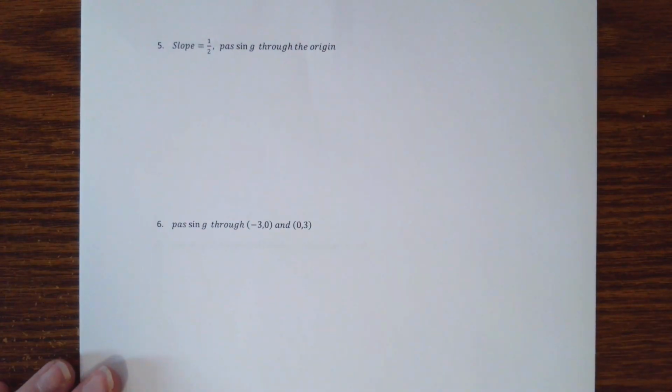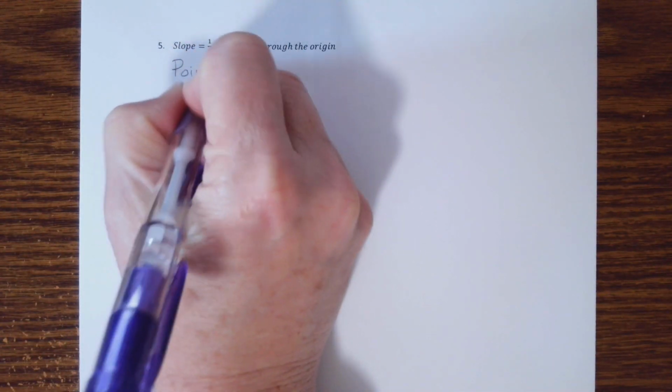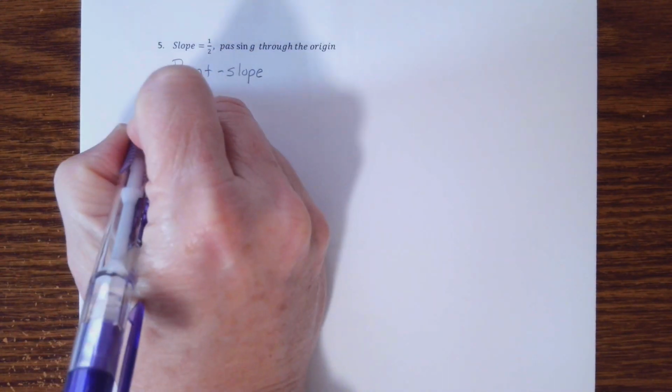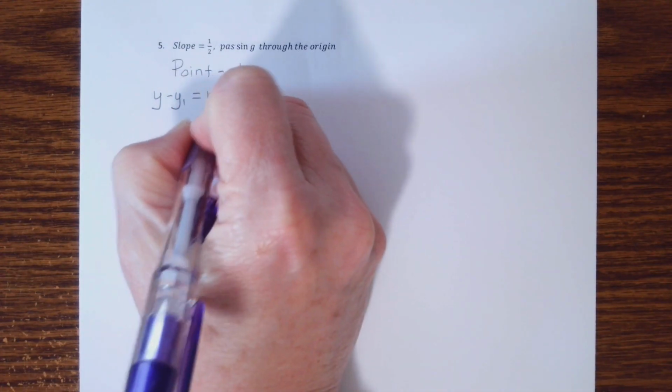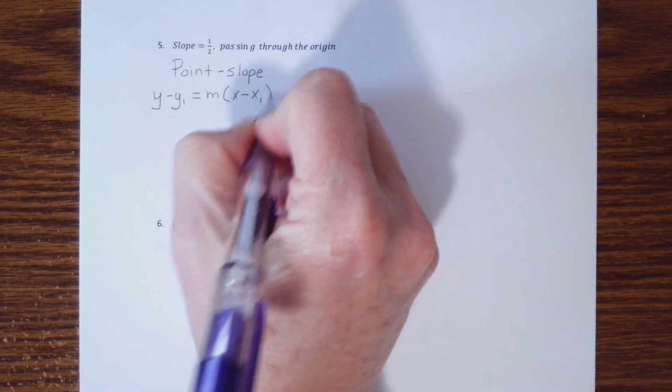Okay, so they want us to do the same thing where we're going to be writing this in point slope form and then also in slope intercept form. So let's start off with point slope, which is y minus y subscript 1 equals m times x minus x subscript 1.